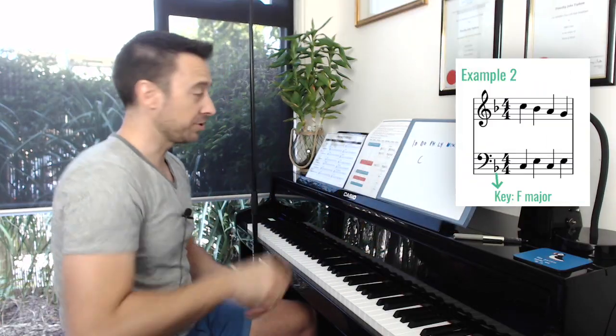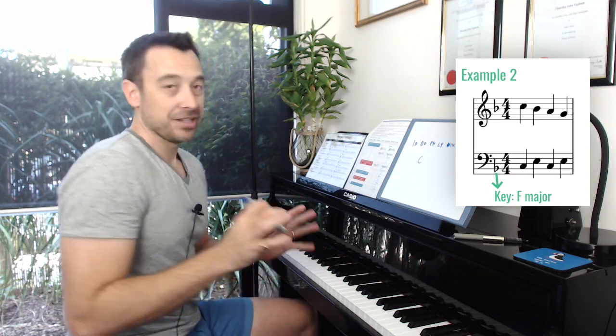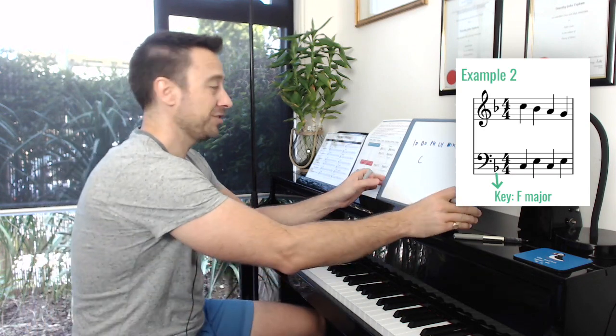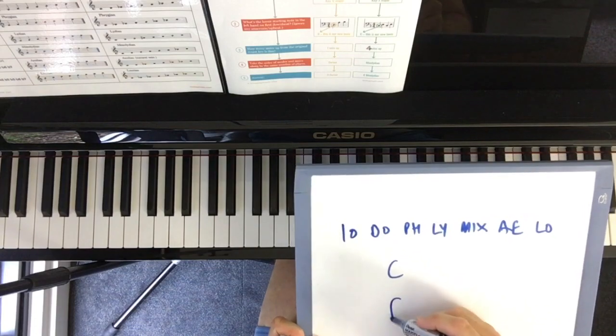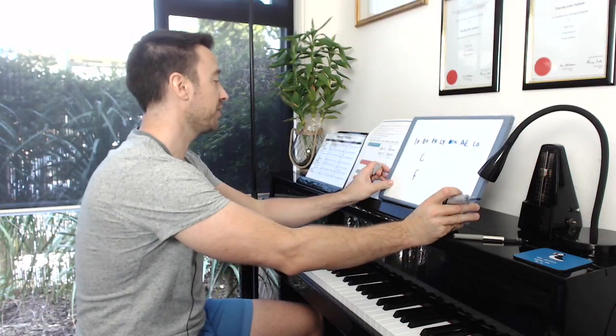Now in example two, which I'll put up now, you can see that there's a B flat in the key signature. So of course the major key for that piece of music would be F major. All right, so that's step one.